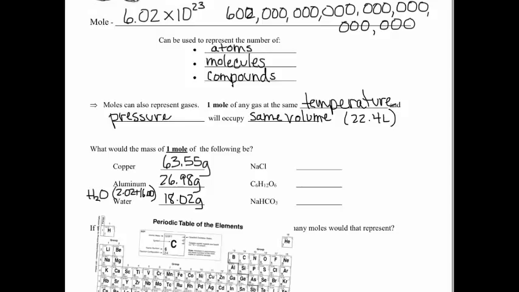All right, moving on to the next example. Sodium chloride is actually a salt. So this is going to be an example of a mole of a compound. So down here, I know it's pretty small right here, but we have 22.99 for sodium. So 22.99. And then we've got to add the mass of chlorine, which is over here at 35.45.